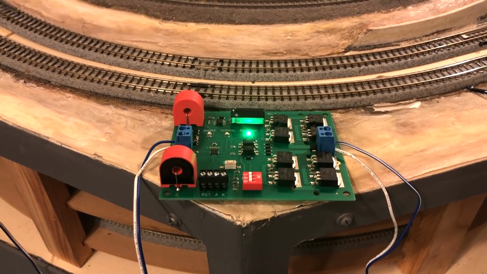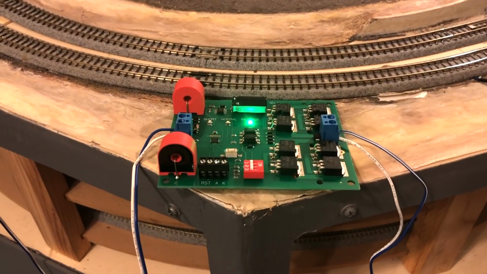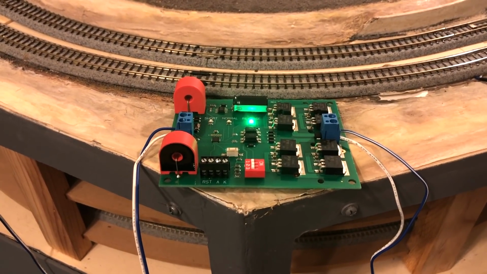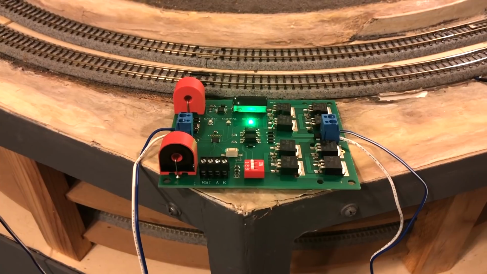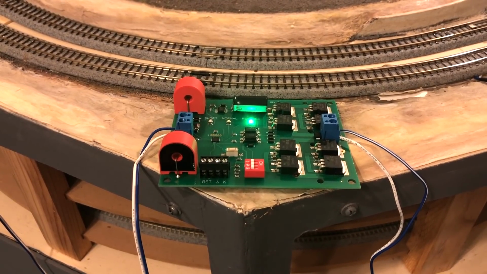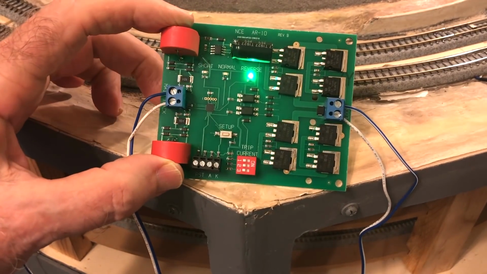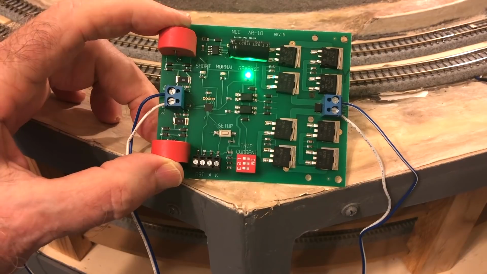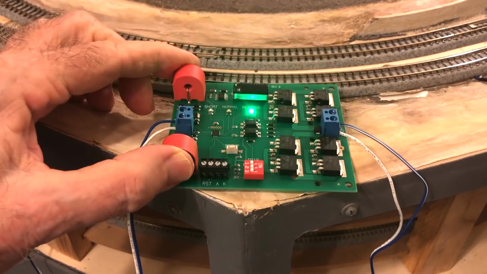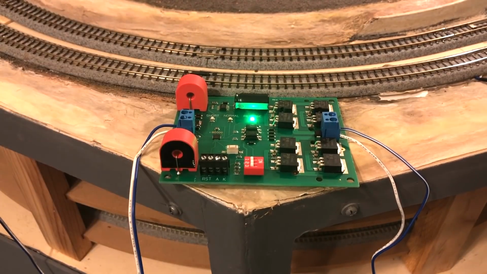There, I have connected the AR10 using the same wires that I used previously for the Digitrax AR1. As you can see, the green LED is lit, meaning that the track polarity is good to go. A red LED would light up if there's a short. In time, I will mount it under the layout. Okay, let's try it out to see if it works.